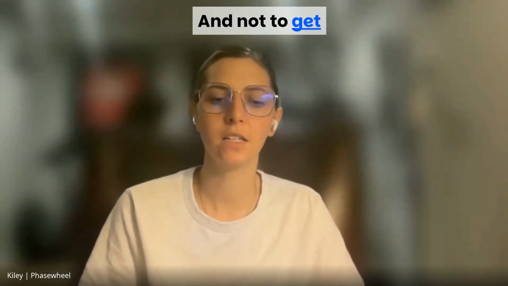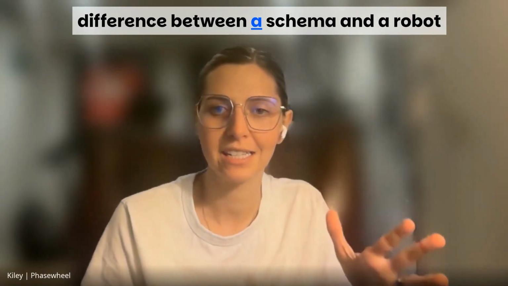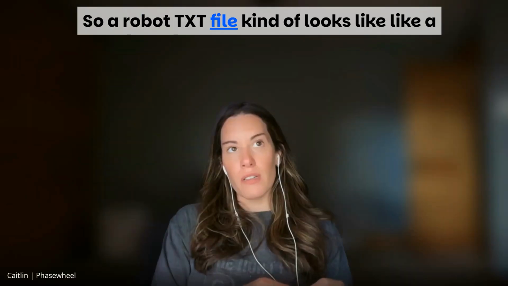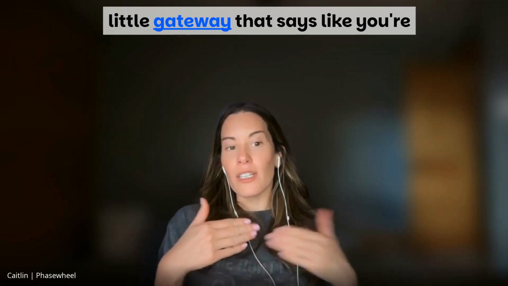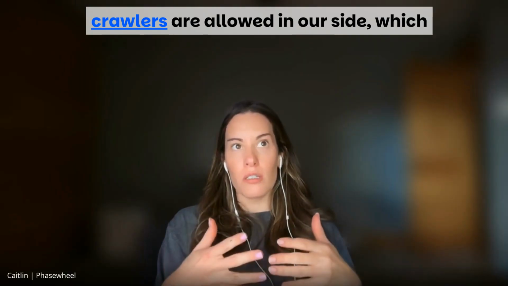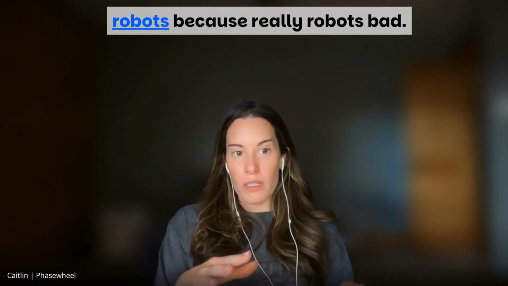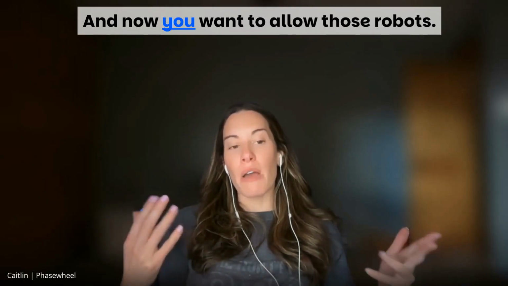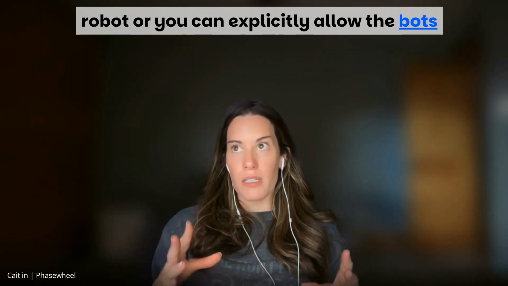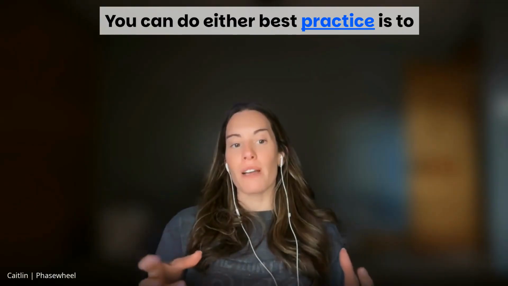Okay. And not to get off this topic super quick, but what's the difference between a schema and a robots.txt file? A robots.txt file kind of acts like a little gateway that says you're allowed in, you're not allowed in, and it says explicitly what robots, what crawlers are allowed on your site, which ones are not. We used to block all the robots because robots bad, it's spam, whatever. And now we want to allow those robots. There is a way you can allow every single robot, or you can explicitly allow the bots we want to crawl it. Those Claudes, Perplexity, all those bots, you can do either. Best practice is to explicitly allow those bots.